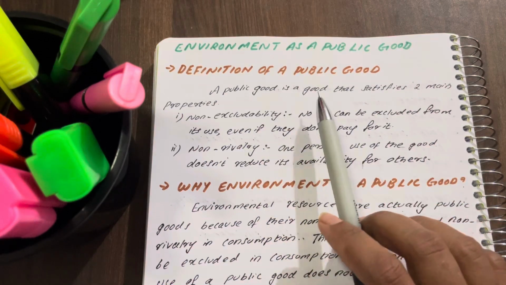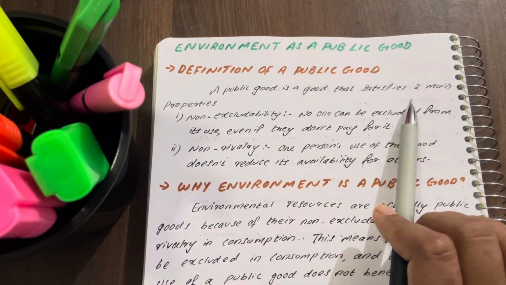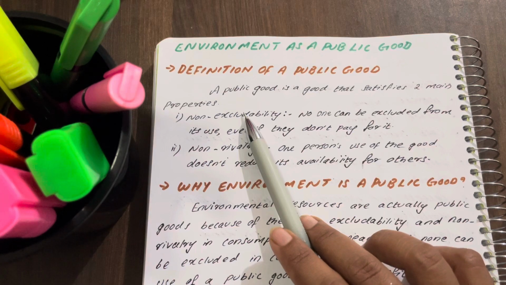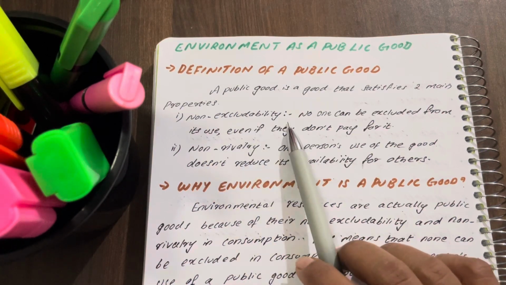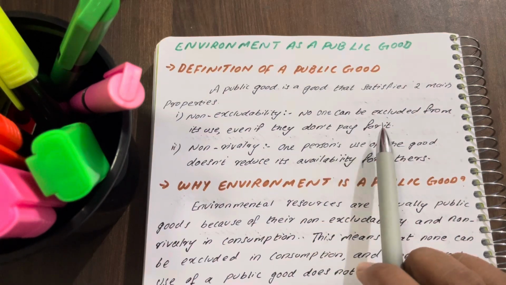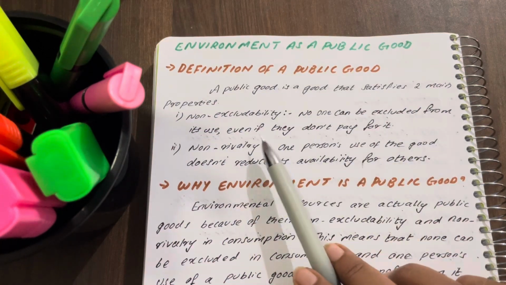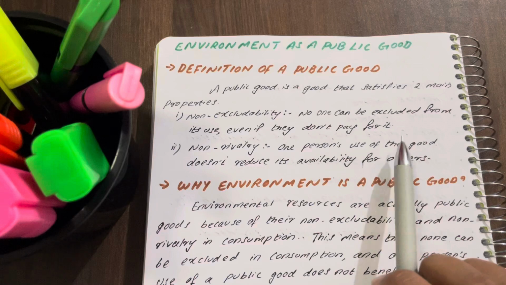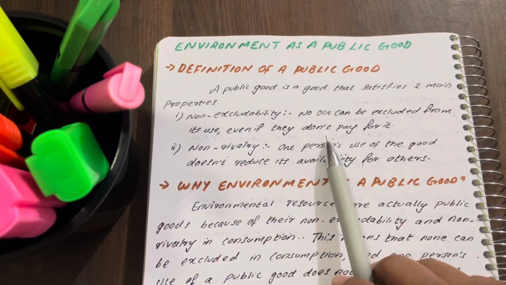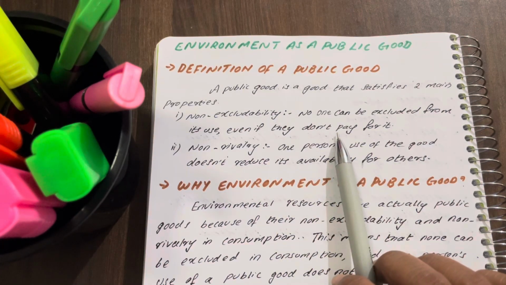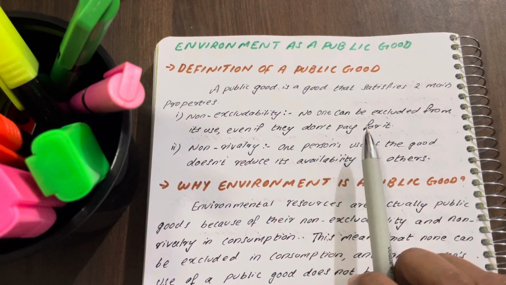A public good is a good that satisfies two main properties. One is non-excludability. No one can be excluded from its use even if they don't pay for it. That is, no one can be excluded from its consumption if they are not paying for it.